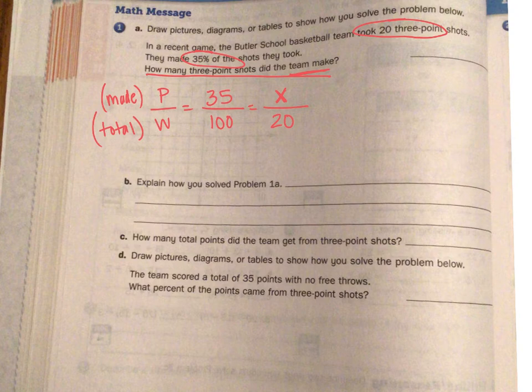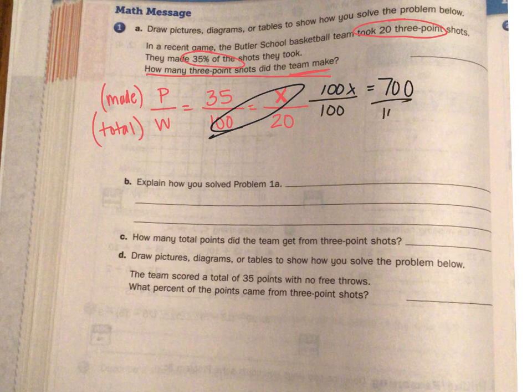So again, I'm going to do some cross multiplying. When I cross multiply, I get 100x. I get 700. I divide, and I get an answer of 7 shots made. Okay, explaining how I solved my problem. Basically, I set up my proportion and I did some cross multiplication.